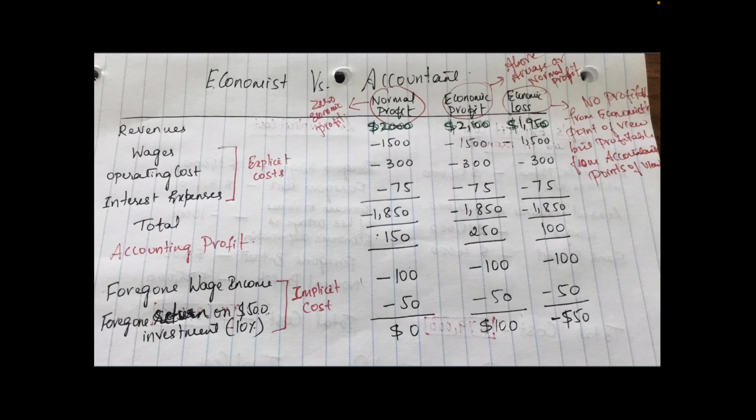So it is not profitable from the economist's point of view, but profitable from the accountant's point of view. Since it is not covering his implicit cost, it is better for the firm owner to invest in some other business.